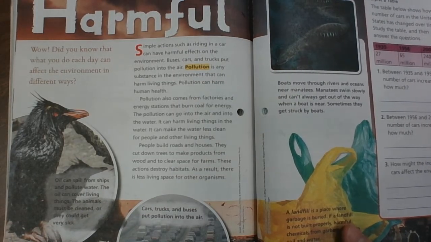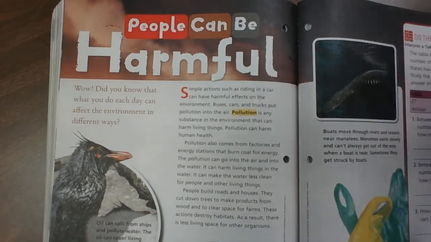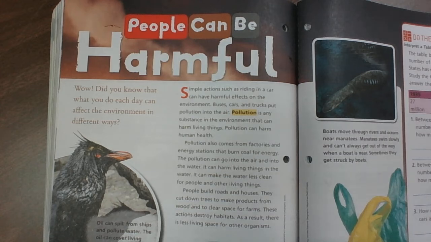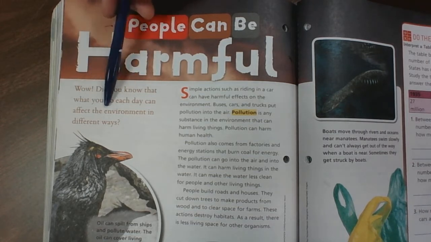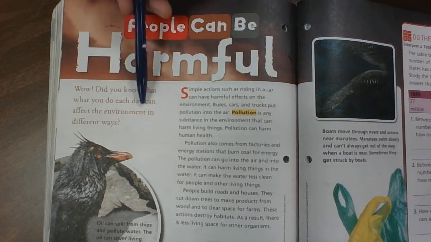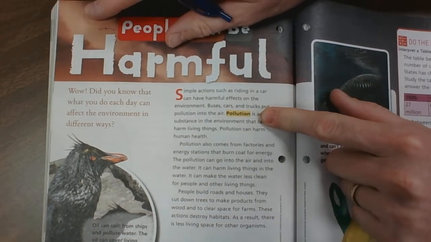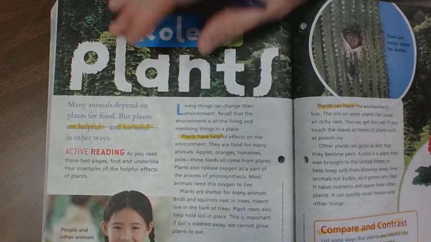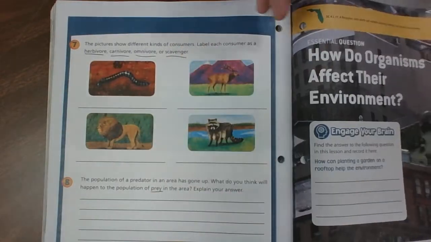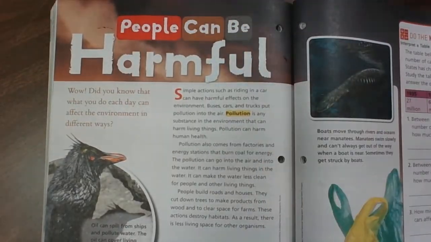And then the last 2 pages, page 548, people can be harmful. Now we're talking about us. How can we harm the environment? Did you know that what you do each day can affect the environment in different ways? So here's a vocabulary word. What do you see? Yeah, pollution. Let's look back. Any other vocabulary words popped up? No. So we've got to dig a little bit further. So we've got at least the word pollution.